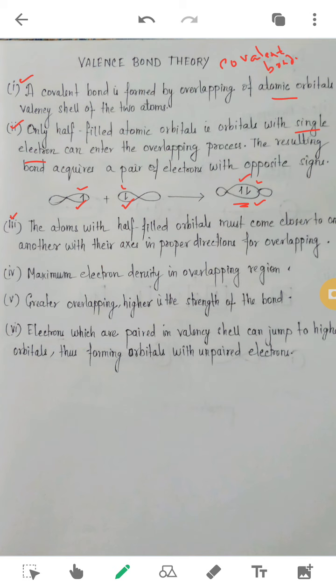And another thing to understand is that these are electron clouds. So one lobe of the p orbital is in phase, which is used for constructive interference, and the other lobe is out of phase, which is for destructive interference.